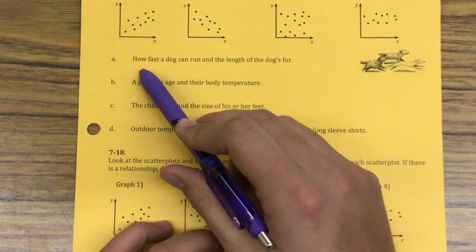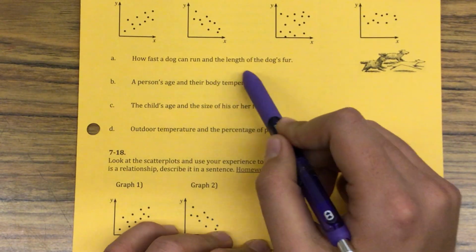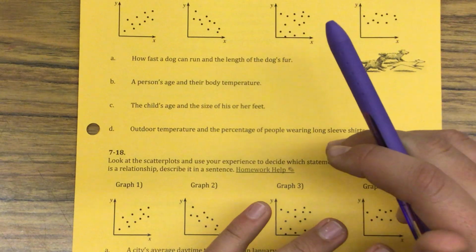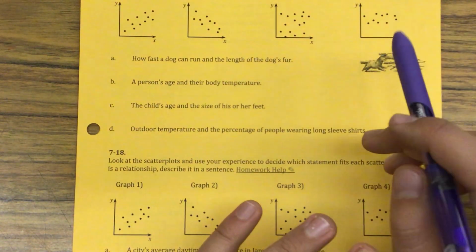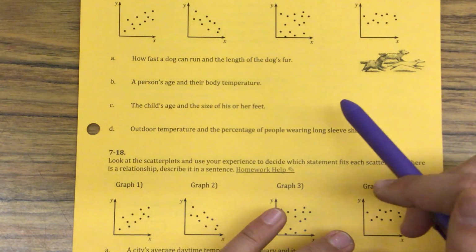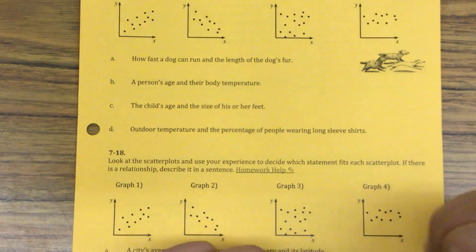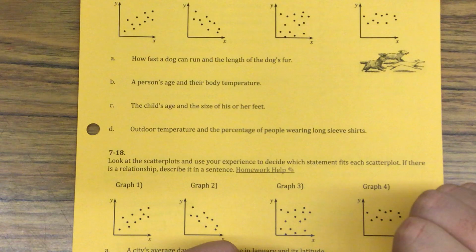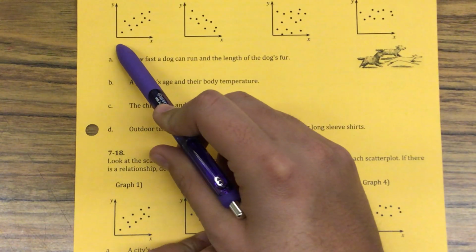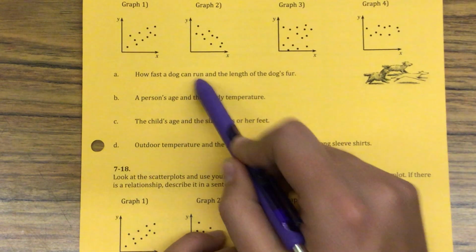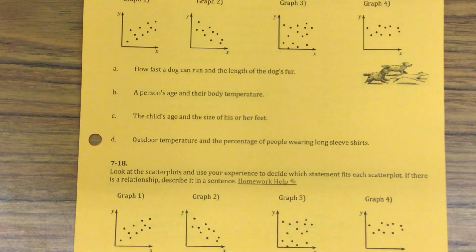So A, how fast a dog can run and the length of the dog fur. So based on your life and what you think of dogs, if you've been around a dog or seen a dog or wanted a dog, do you think dogs run faster depending on the length of their fur hair? So if the fur length increased, what do you think is going to happen to the speed of the dog? So shorter haired dogs are blank, faster, slower than longer haired dogs.